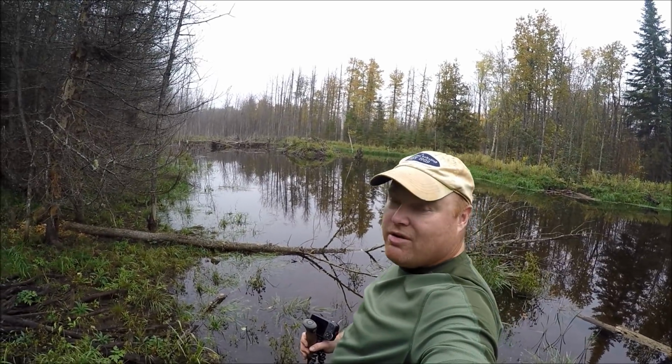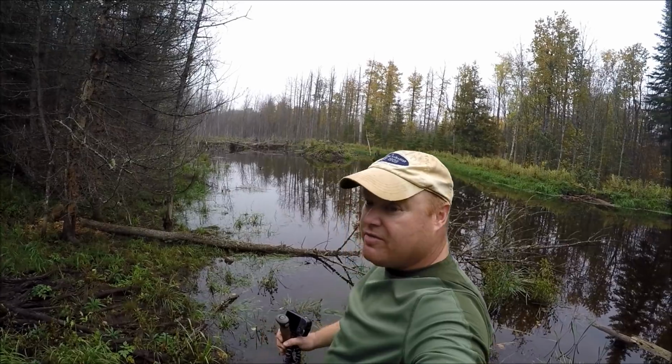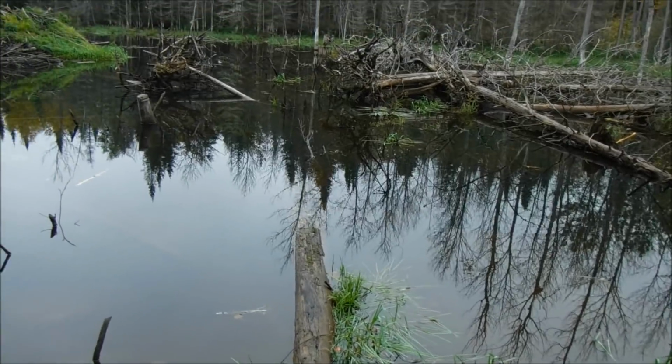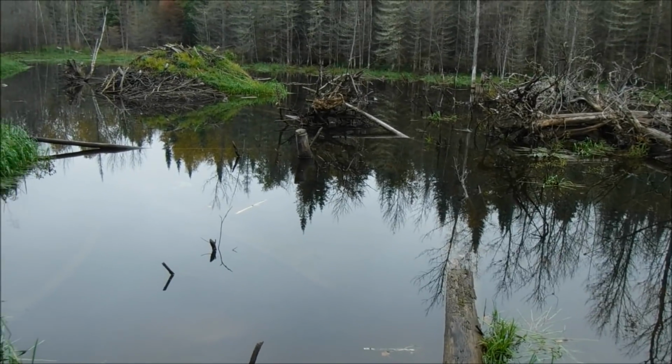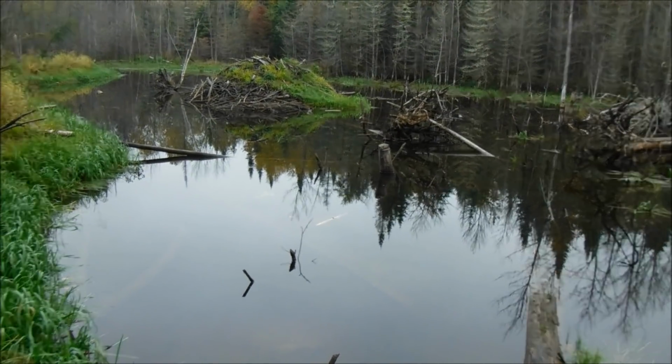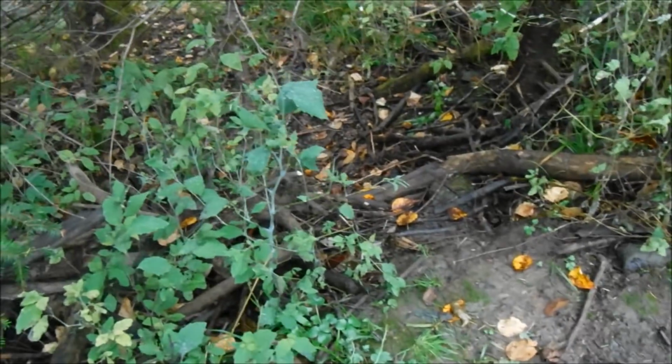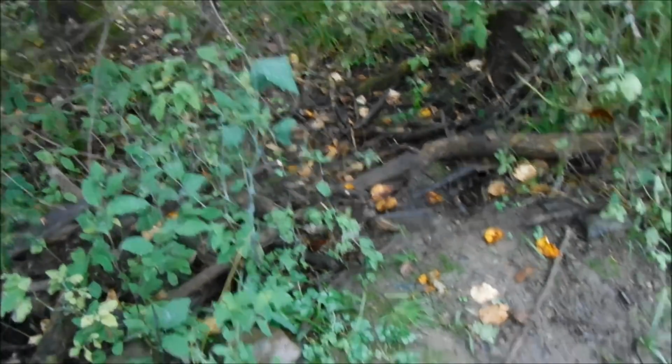Beautiful day, beautiful time of year to come down to the pond, check stuff out. There's the lodge. And this is a trail for the beavers. They bring their branches back this way and into the water.